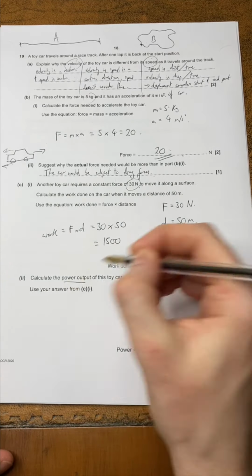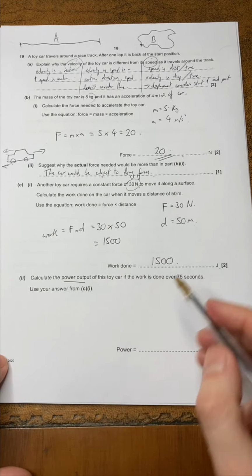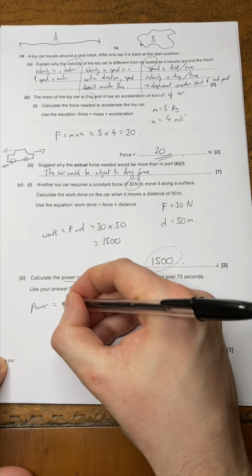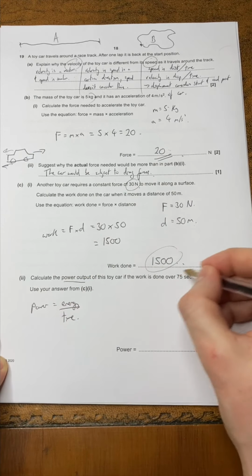Question 19c, part 2. Calculate the power output of this toy car if the work is done over 75 seconds. Use your answer from this. Don't mind if I do. Power output. Power is work done over time, or just energy over time. So let's see what ingredients we've got to do. Oh, we've got some seconds there.